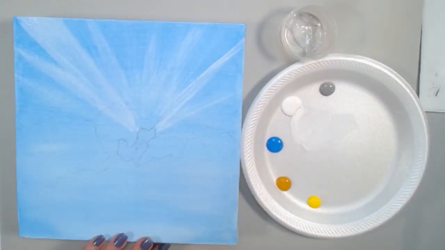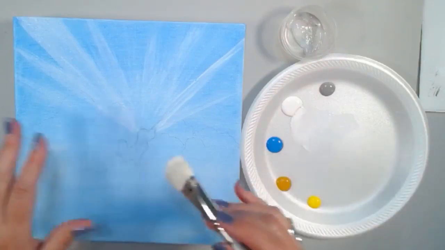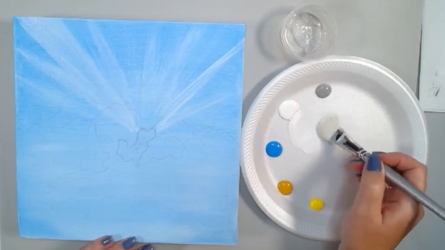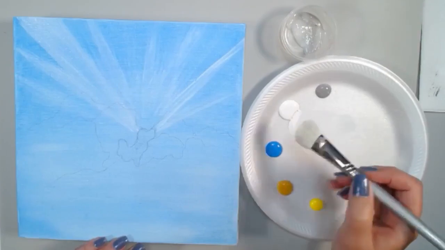Okay, so the question is, will you have a traceable for the clouds? I don't provide patterns, guys, for my demos. They're demonstrations, and I sketch this out the way I want to see it. You sketch it out the way you like to see it, okay?